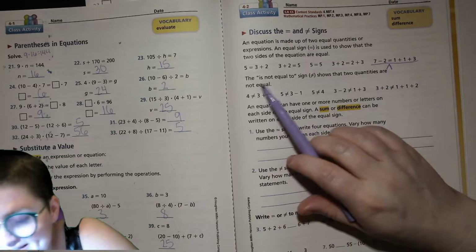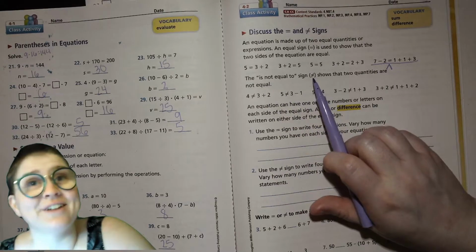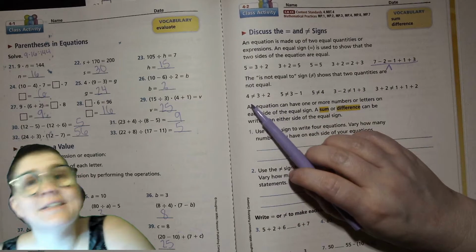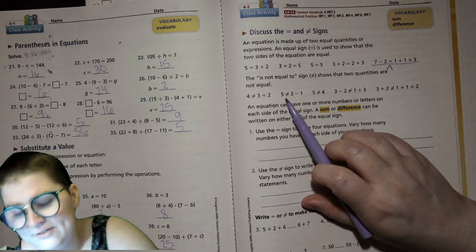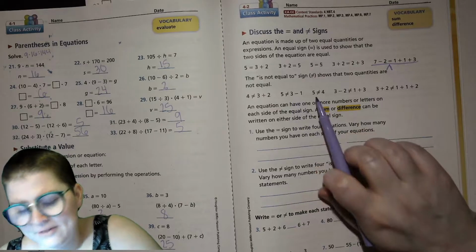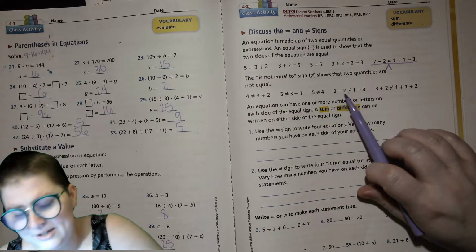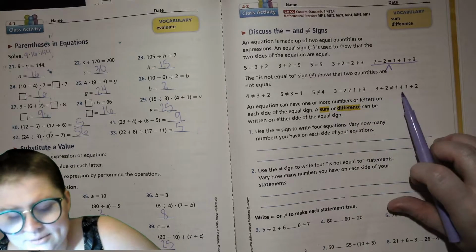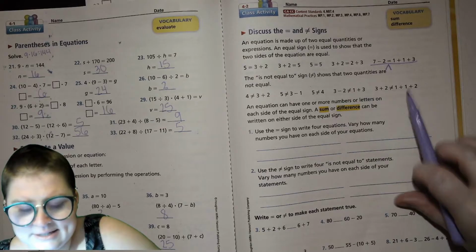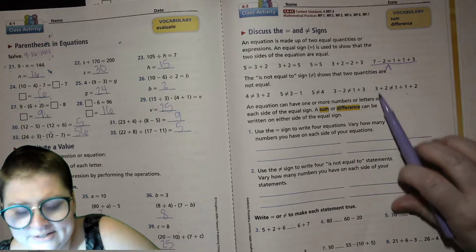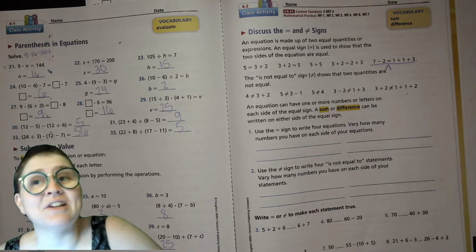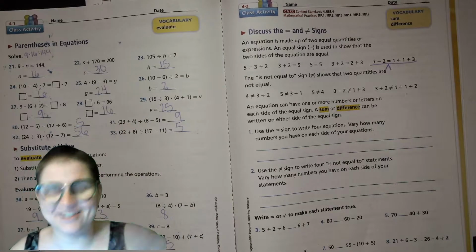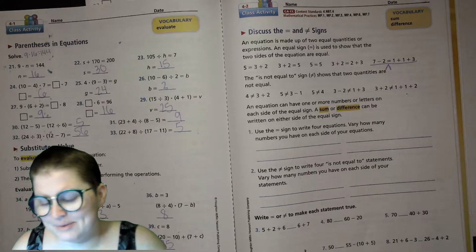So the is not equal to sign, which looks like a crossed out equal sign, shows that two quantities are not equal. So 4 is not equal to 3 plus 2. 5 is not equal to 3 minus 1. 5 is not equal to 4. 3 minus 2 is not equal to 1 plus 3. And 3 plus 2 is not equal to 1 plus 1 plus 2 because this side adds up to 4 and this side adds up to 5, right? And we know 5 is not. So these are just a couple examples. There are infinite, you know, but just to help you understand what I mean.